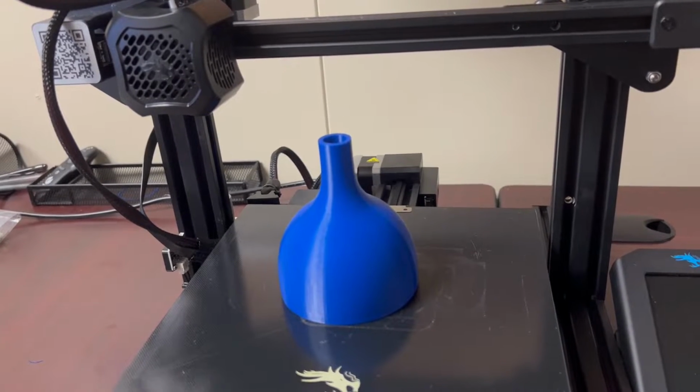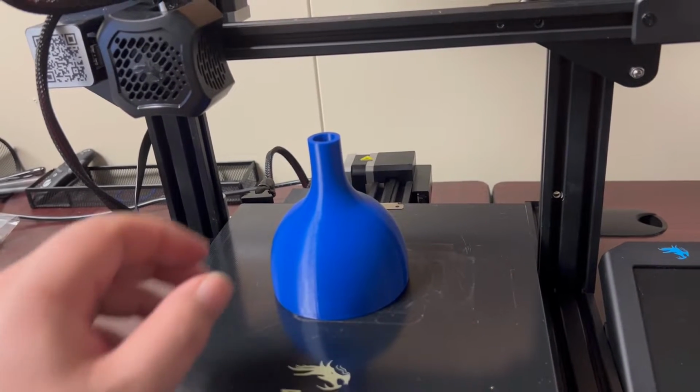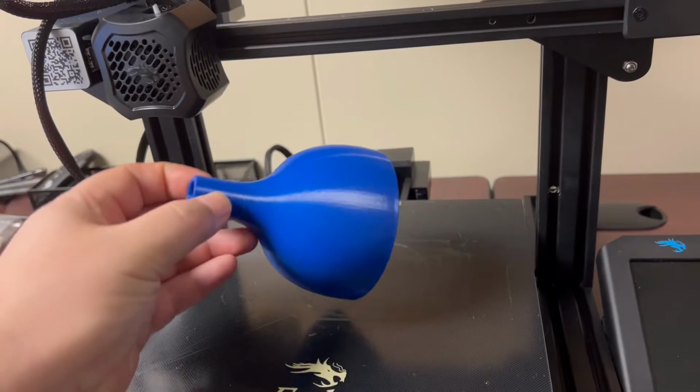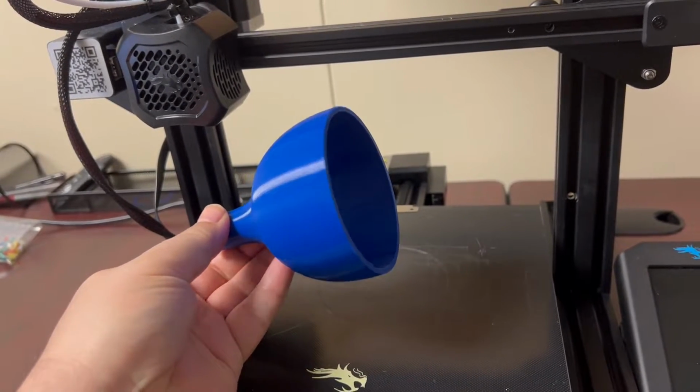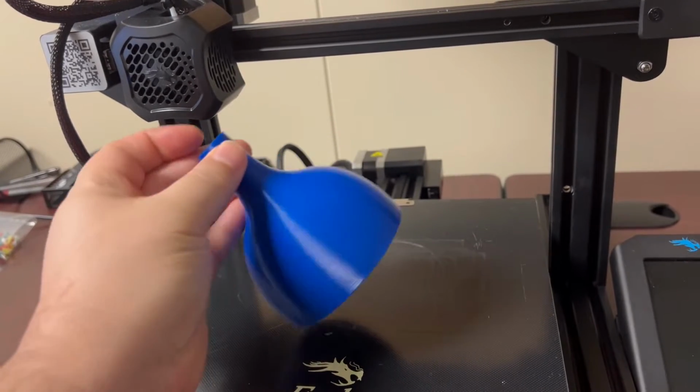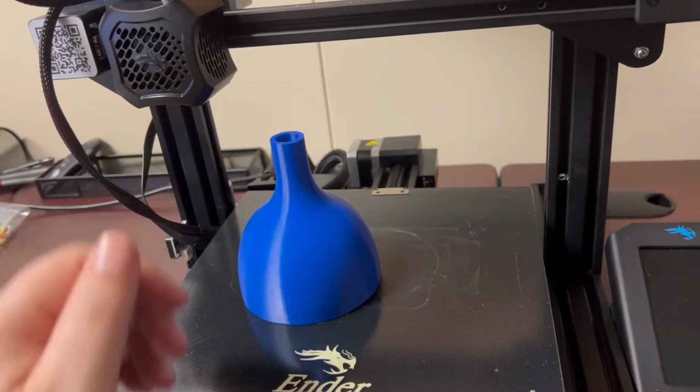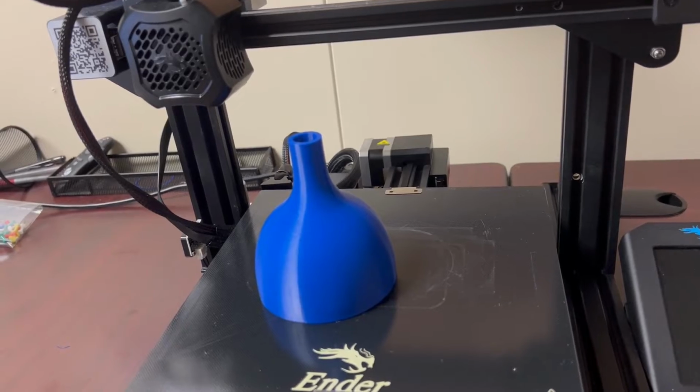Hello everyone, this is another video from the Easy Electric series, and today you are going to learn how you could make a funnel in Fusion 360 using the loft command. Stay tuned.